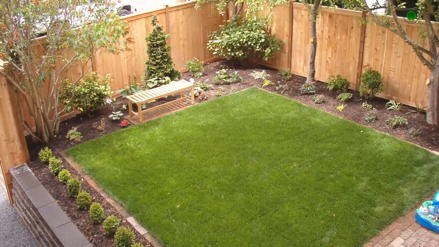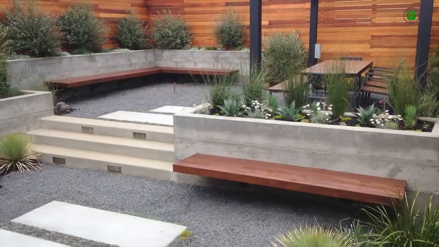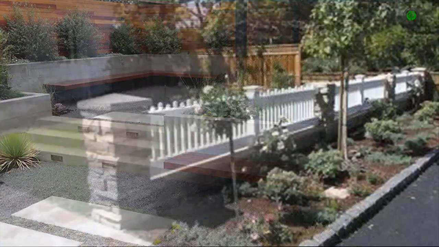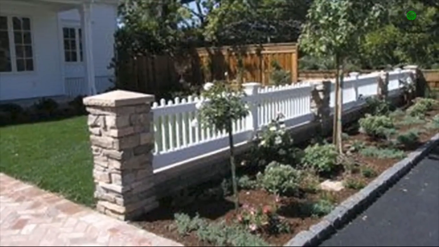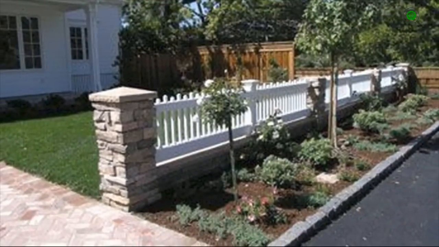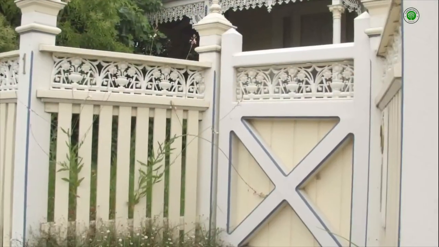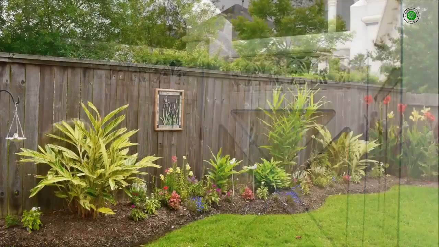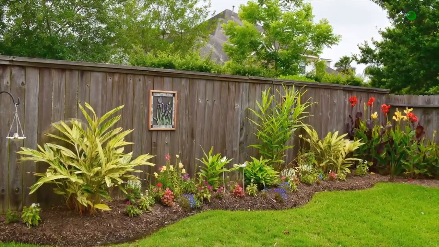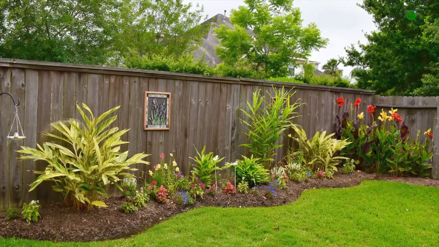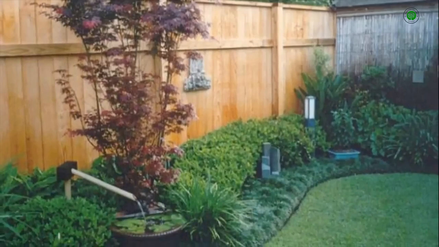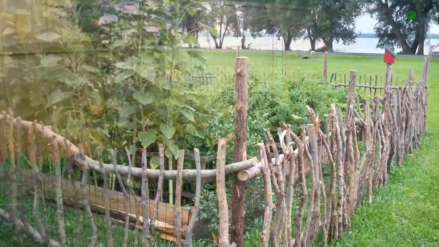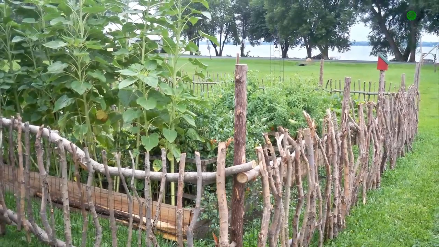Now, let us consider the myriad advantages that a well-executed fence garden design can offer. Beyond its obvious role in defining property lines and providing a degree of privacy and security, a thoughtfully designed fence can significantly enhance the aesthetic value of your garden. It can serve as a unifying element, tying together different areas of the garden and providing a sense of enclosure and intimacy.